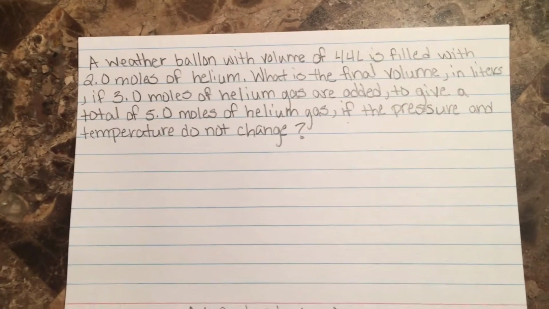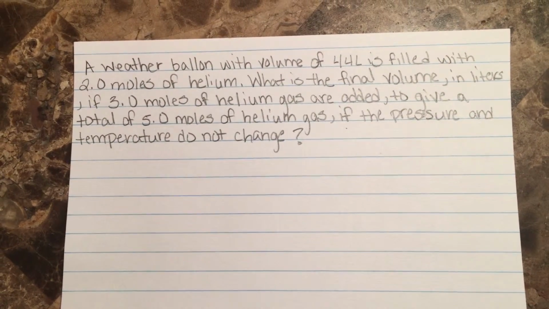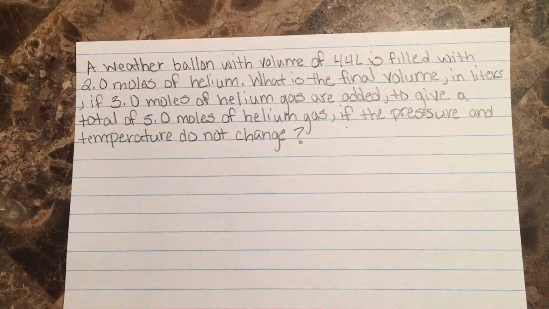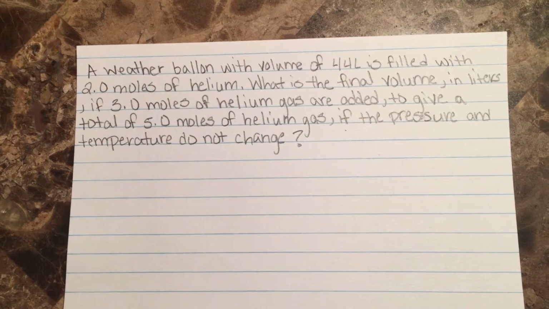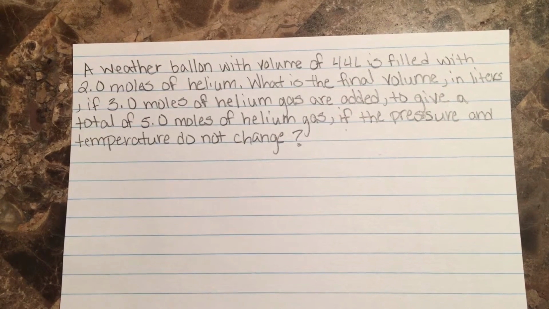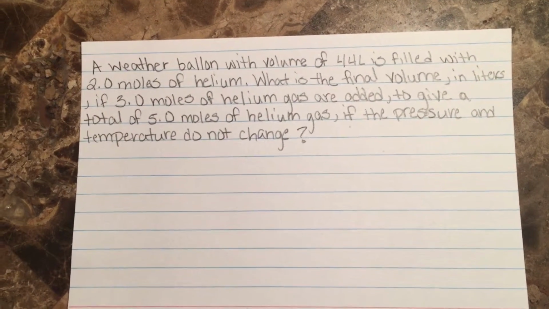Here's an example of Avogadro's law. A weather balloon with volume of 44 liters is filled with 2 moles of helium. What is the final volume in liters if 3.0 moles of helium gas are added to give a total of 5.0 moles of helium gas if the pressure and temperature do not change?